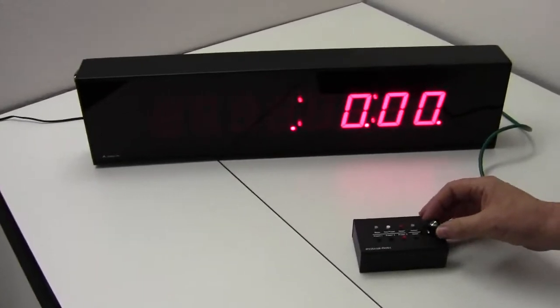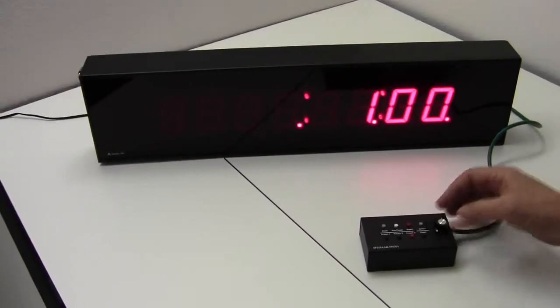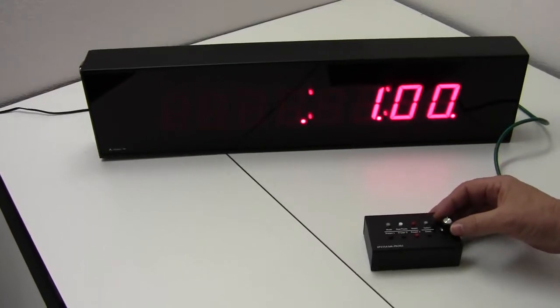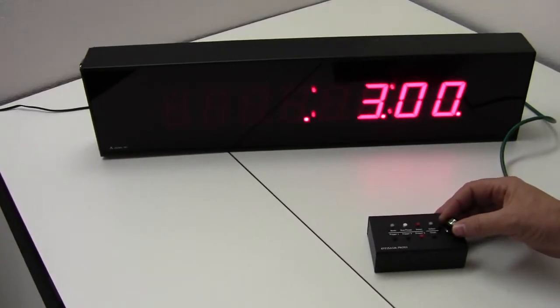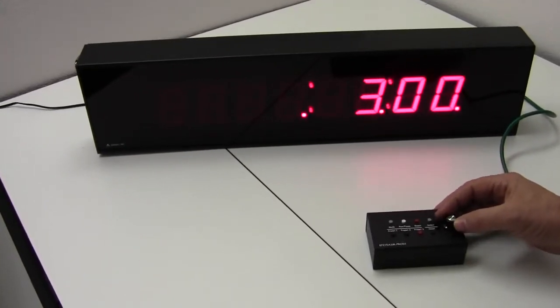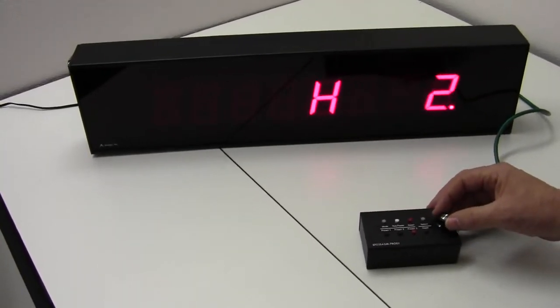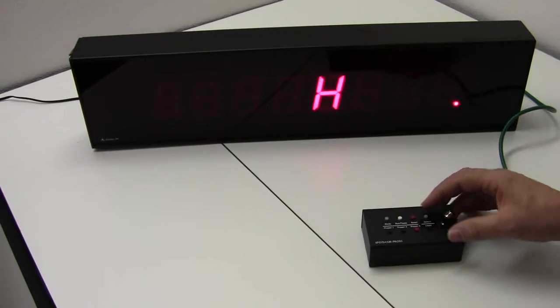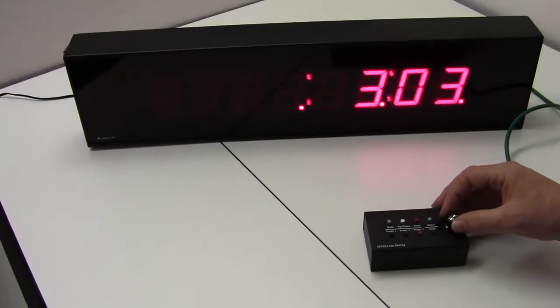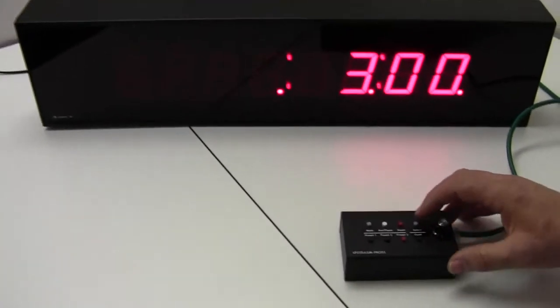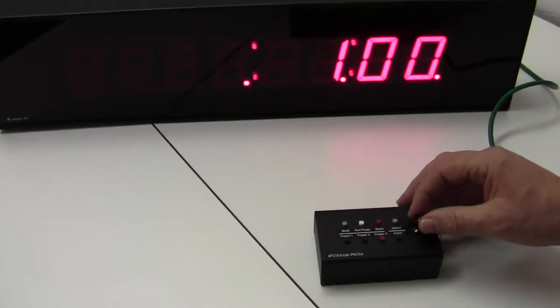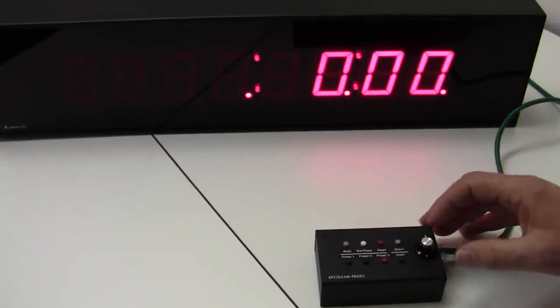Okay, and then the knob is used for changing settings. So for instance, if I want to change the time, I turn the knob and it changes the number of minutes. I press the select button, it changes the number of hours. Press the select button again, it changes the number of seconds. So it cycles through the 3 choices.